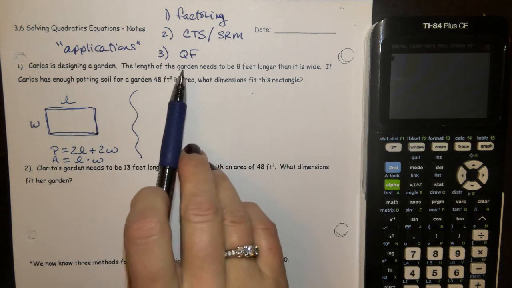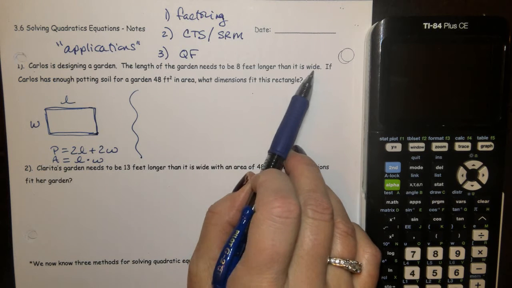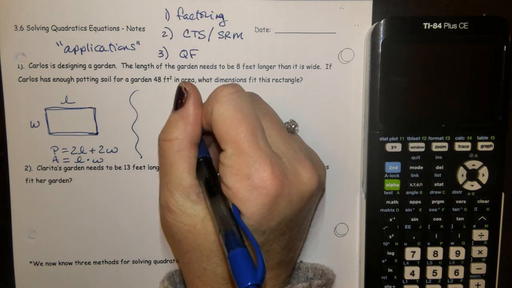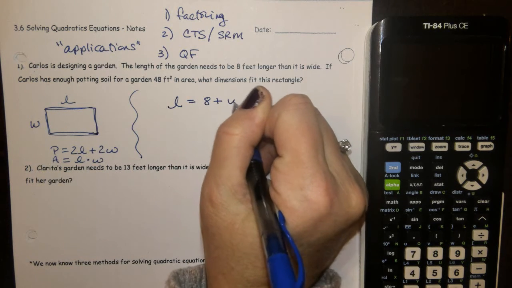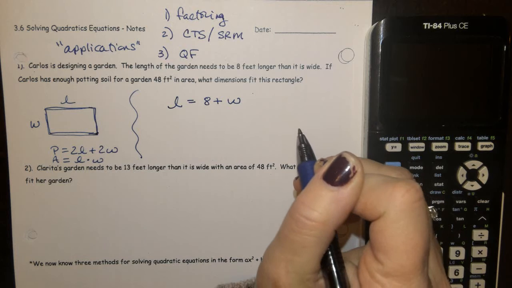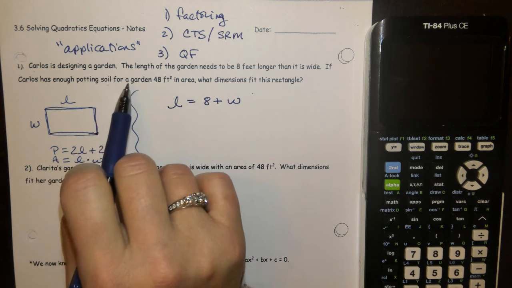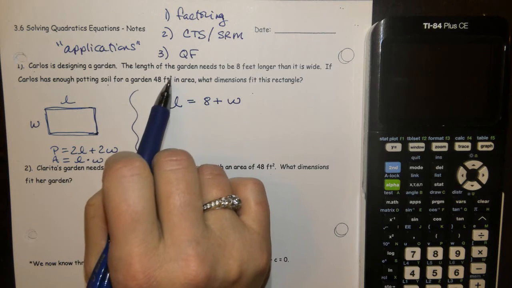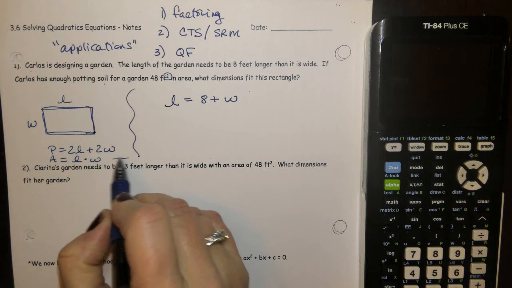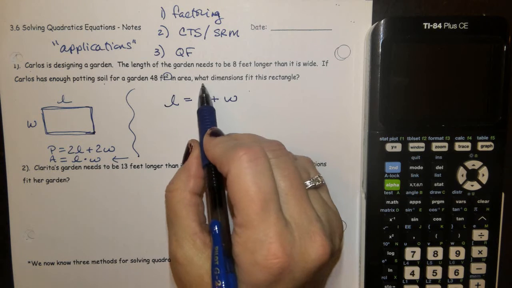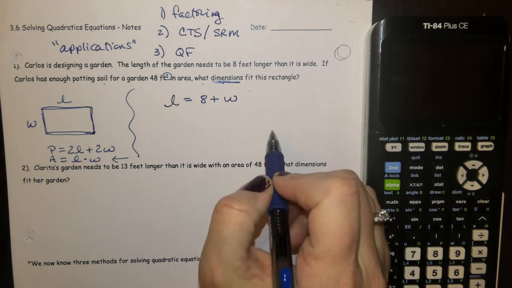So the length of this particular garden needs to be 8 feet longer than it is wide. So let's pick that apart. The length is 8 longer than it is wide. Carlos has enough potting soil for a garden 48 square feet in area. Here's that quadratic. What dimensions, that's the length and the width, fit this rectangle?